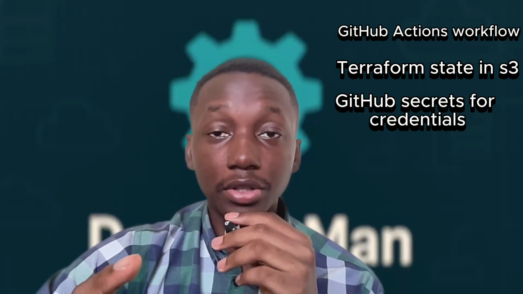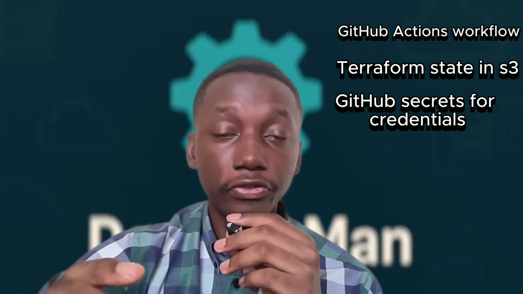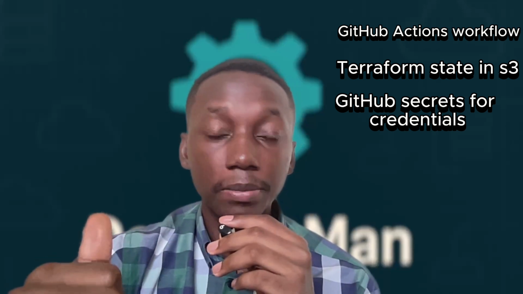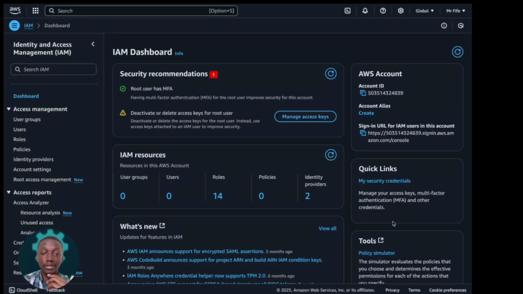Here's what we're going to build. A GitHub Actions pipeline that runs Terraform whenever you push your code to GitHub. The Terraform state stored in an S3 bucket, so even in your pipeline, Terraform knows exactly what resources exist. Using GitHub Secrets to pass in our AWS credentials and build a simple workflow that initializes, plans, and applies our infrastructure automatically. With all the boring stuff out of the way, let's get right into it.